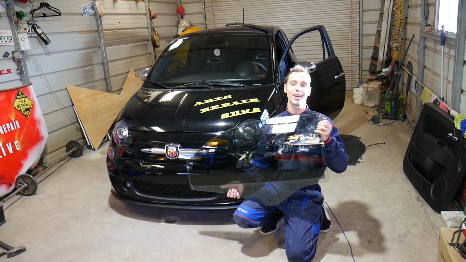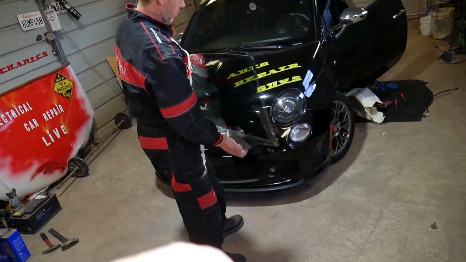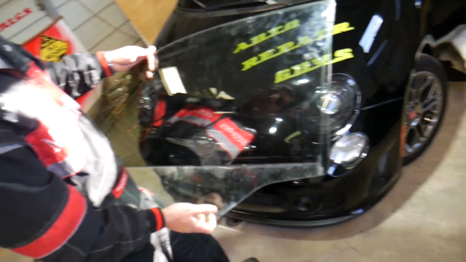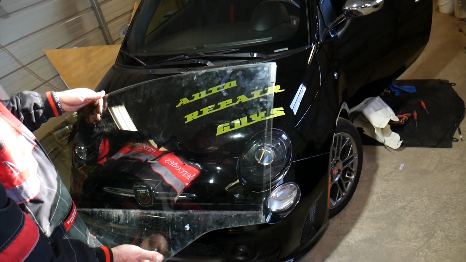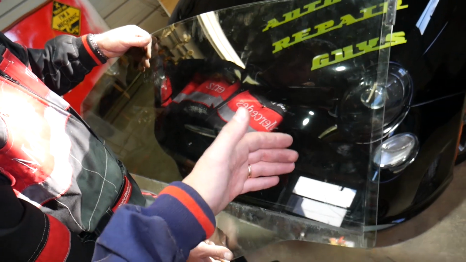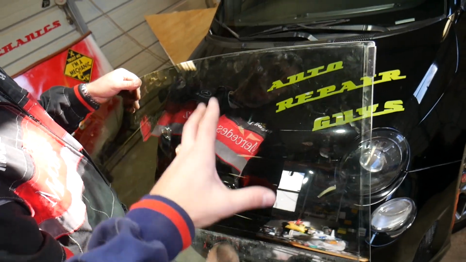So let's go ahead and start on it now. If you want to see how to remove the window, we have everything from start to finish. It's called a door window replacement on the Fiat 500. We'll demonstrate on the left door, the right door will be the same way. So let's say you try to move the window up, and it just moves left or right and it falls off.